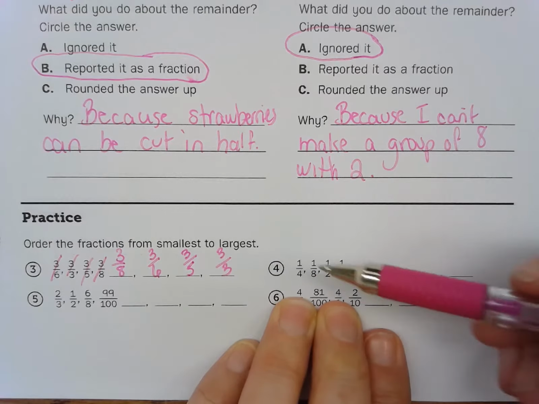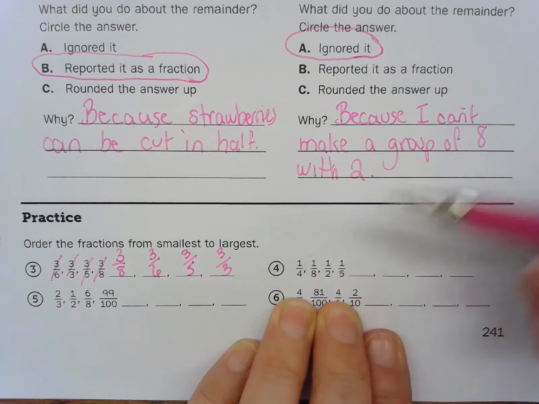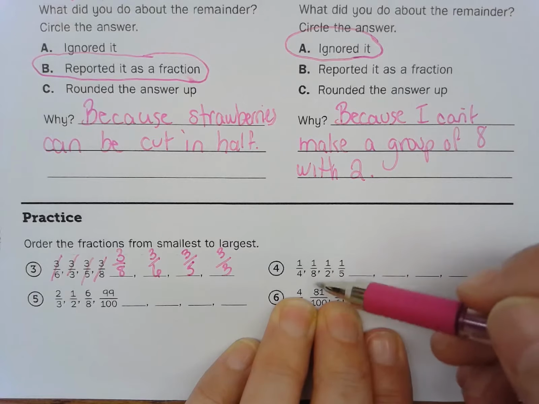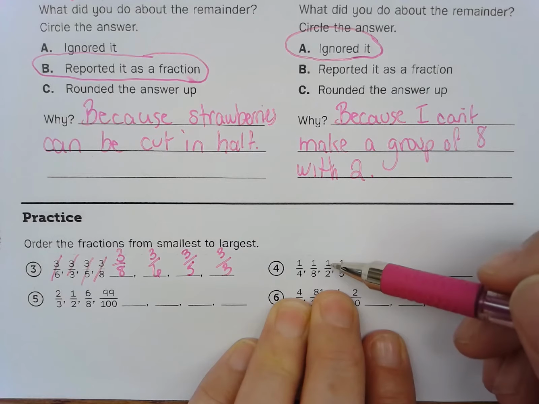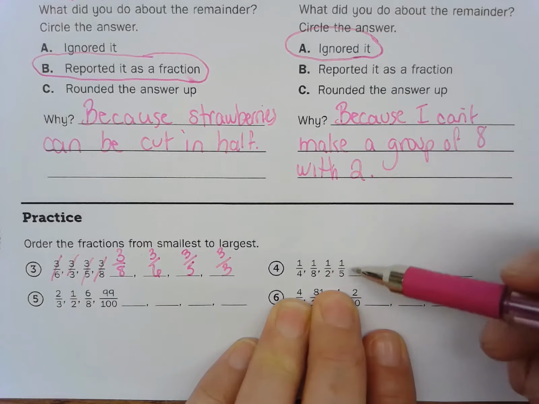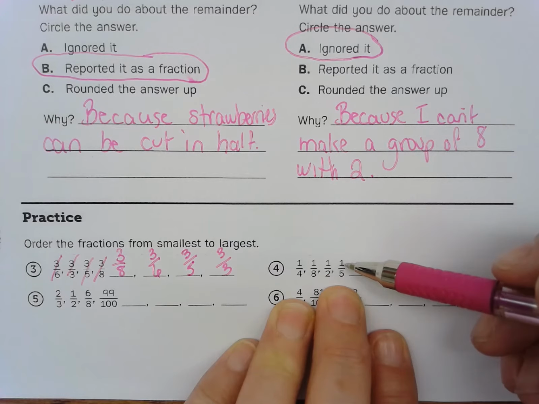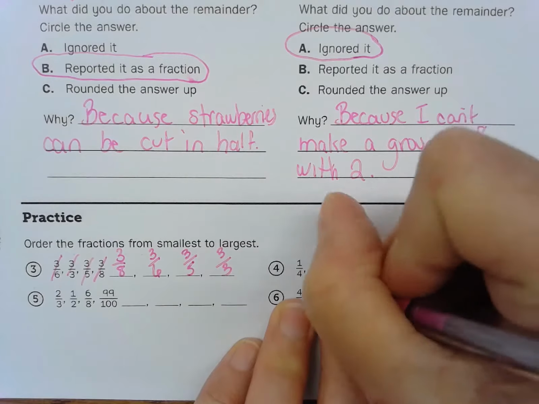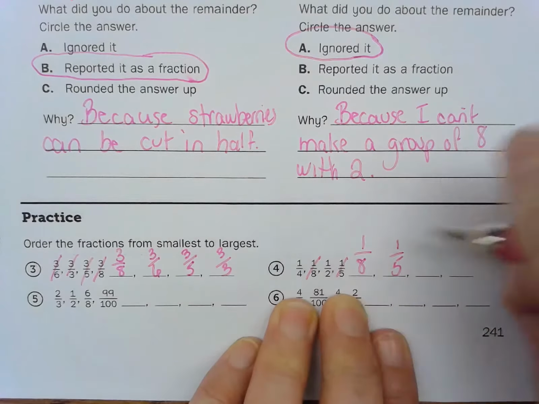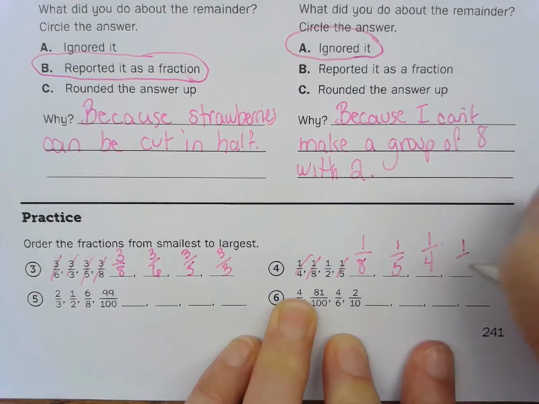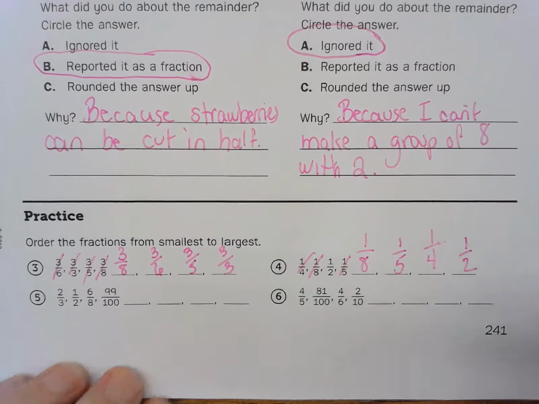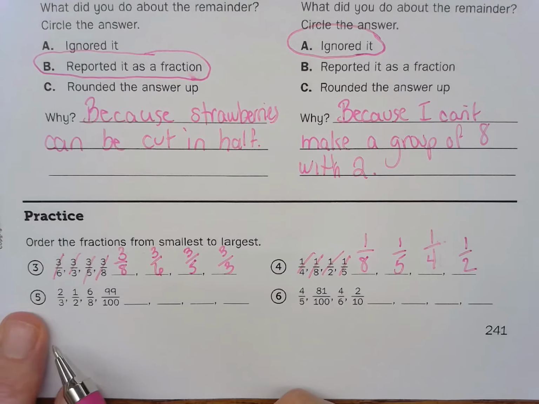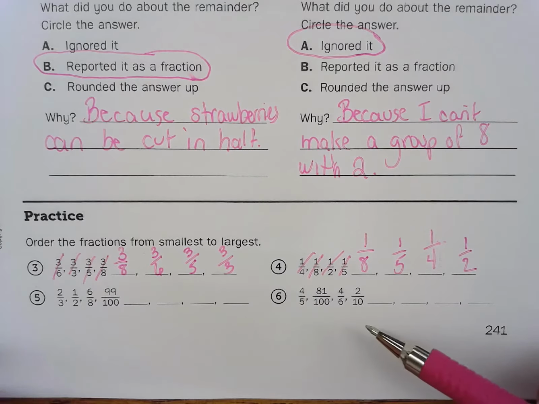Okay, over here we have 1/4, or a quarter, 1/8, which is half the size of a fourth, 1/2, which is twice as big as a fourth, and then 1/5, which is less than a fourth but more than an eighth. So 1/8 is the smallest, then comes 1/5, then 1/4, and then 1/2. And I hope that you're listening to how I'm problem solving that as far as the fractions, because it's important that you're able to do that, using the benchmark fraction of 1/2, or sometimes you need to use equivalent fractions if they're too close.